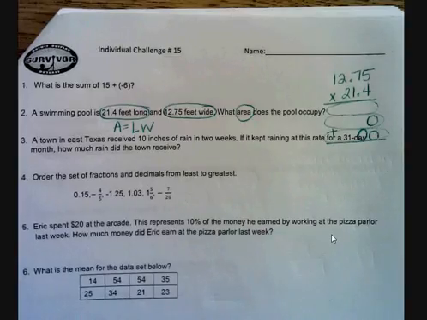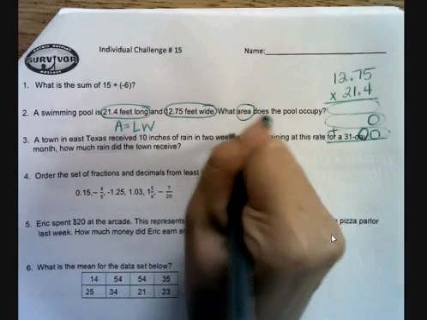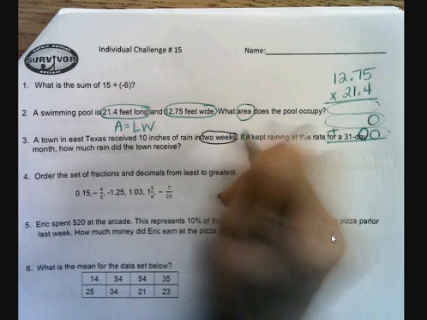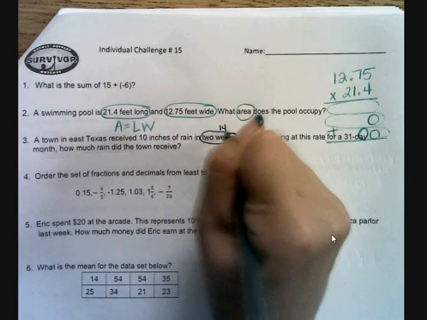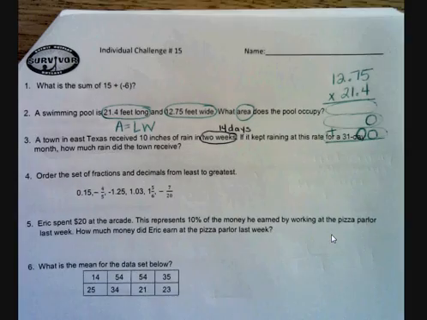Number 3, a town in Texas, East Texas, received 10 inches of rain in 2 weeks. If it kept raining at the rate for a 31-day month, how much rain does the town receive? Okay, since we're talking in days, let's turn this 2 weeks into days. 2 weeks will equal 14 days. And now we can set up our proportion.